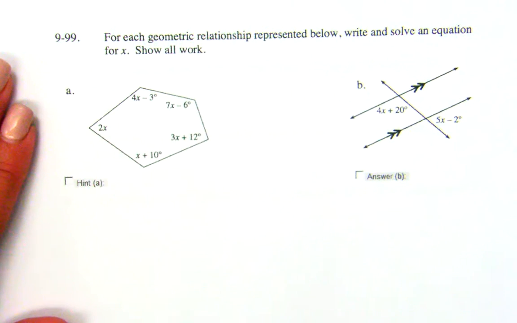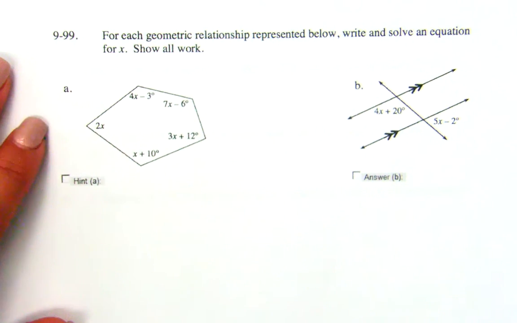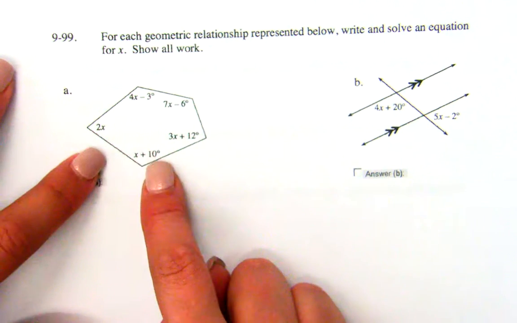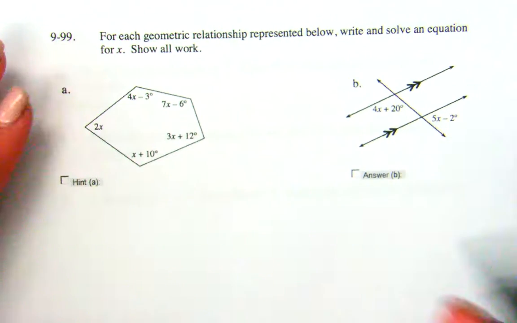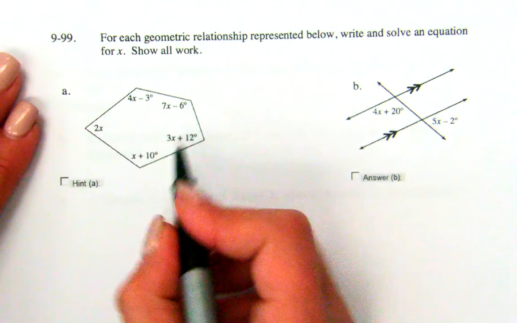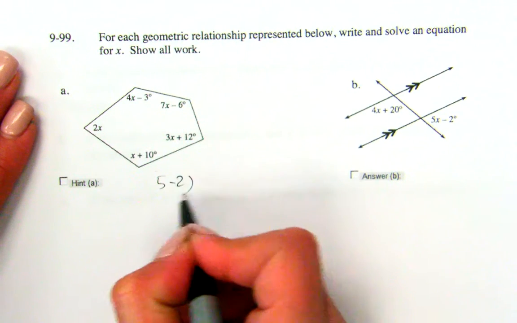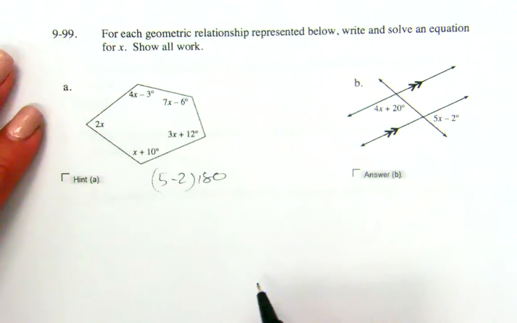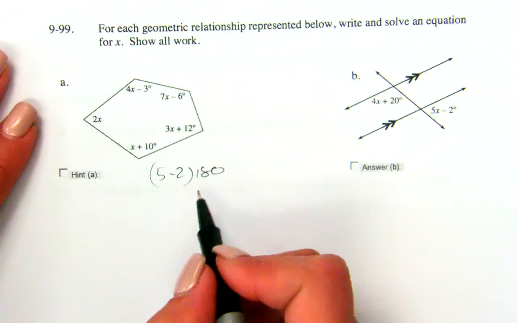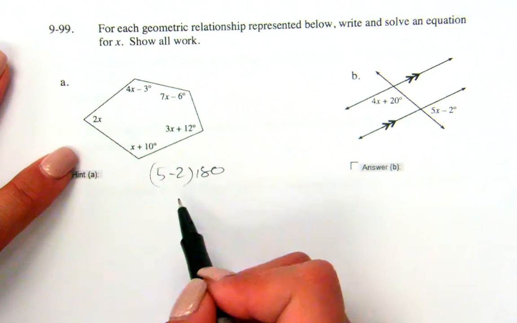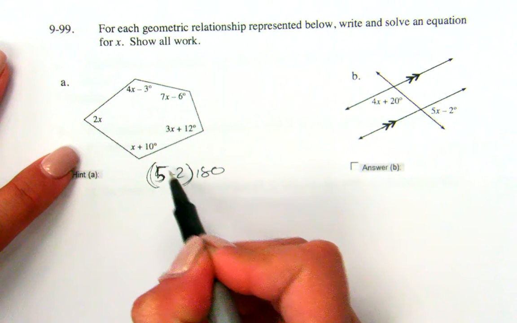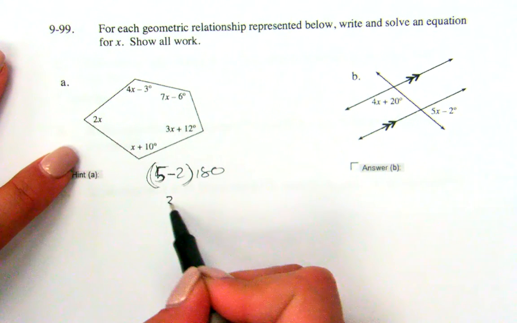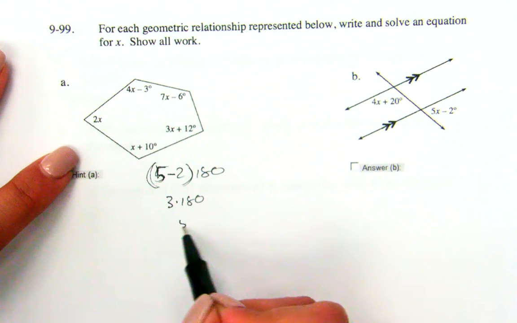For each geometric representation or relationship below, write and solve an equation, show all your work. So in this one, we have interior angles inside a polygon. And 1, 2, 3, 4, 5. So we have 5 sides minus 2 times 180. That is the interior angle sum, right? And interior angles of any polygon is going to be the number of sides minus 2 times 180. So 3 times 180, in this case, is going to be 540.